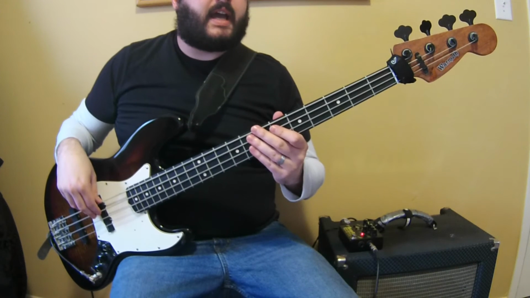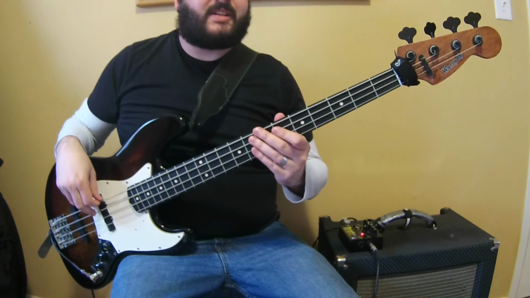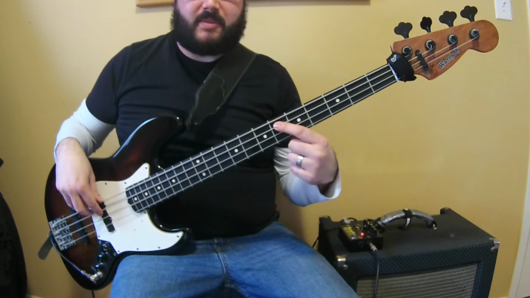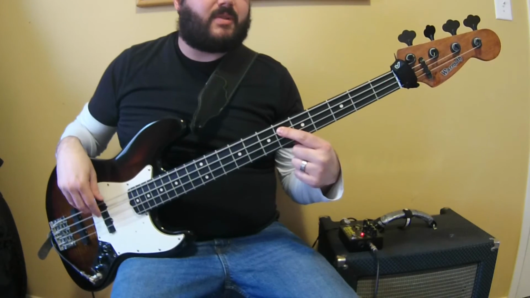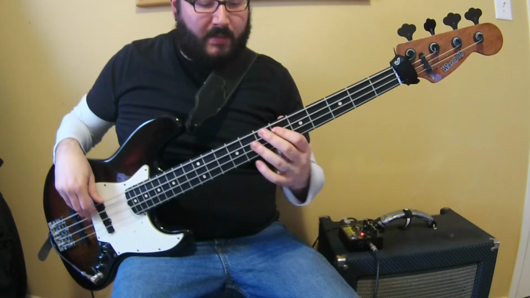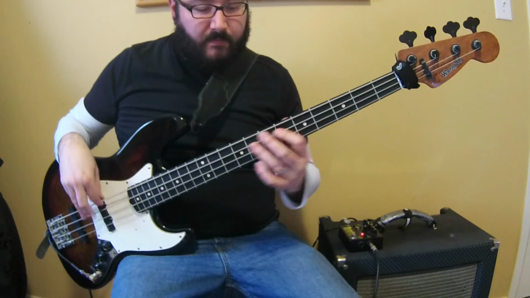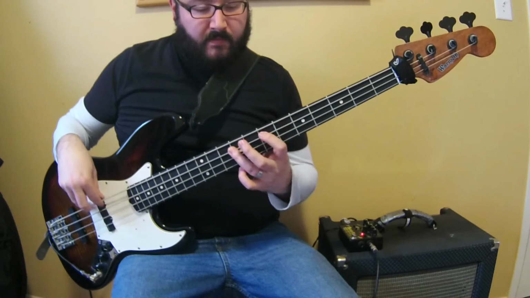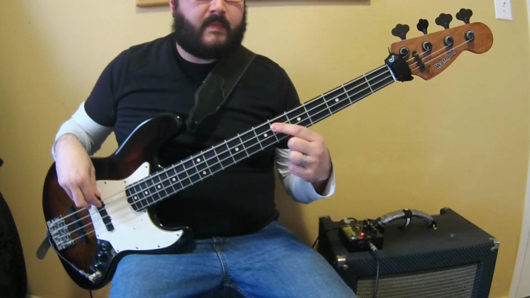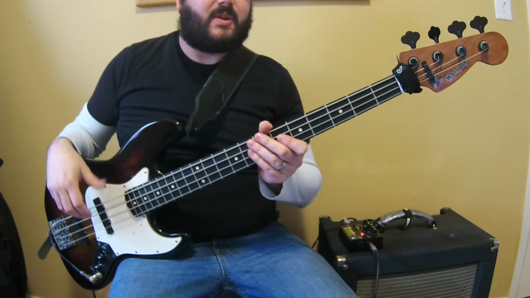And you're going to do that 7 times total. And then the very last time, you're just going to play even eighth notes on the 6th fret. 1 and 2 and 3 and 4 and. So altogether it'd be 1, 2, 3, 4, 5, 6, 7. And that's going to go back into a chorus, which is also the outro.